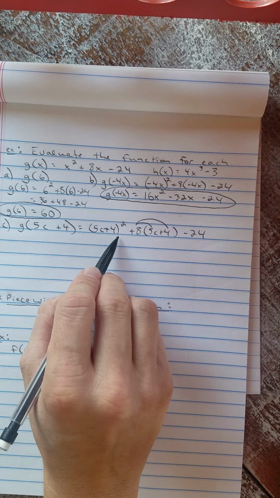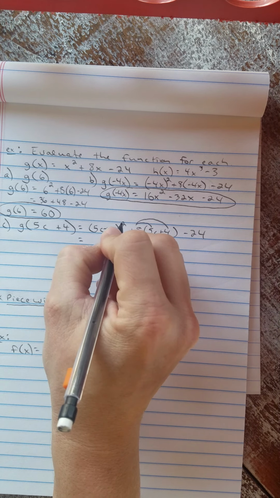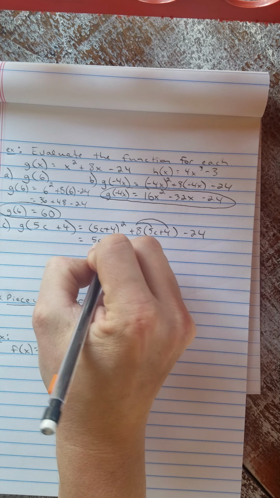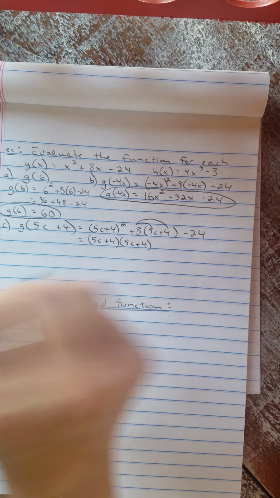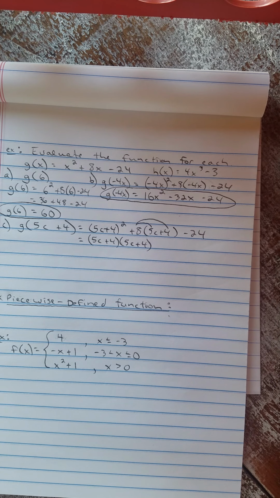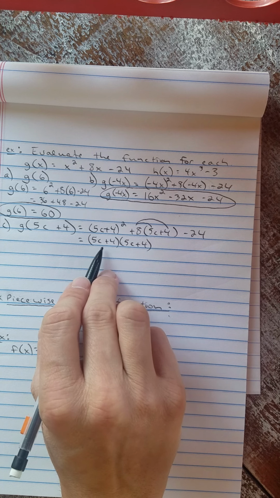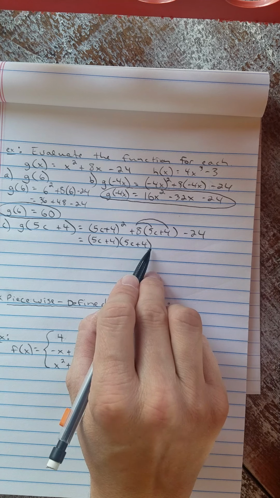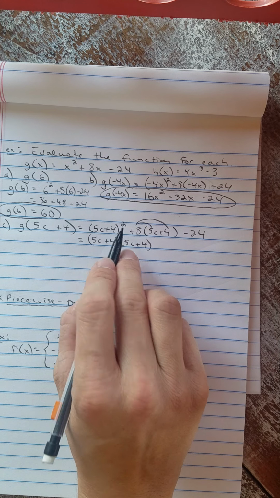You don't just square both of those. Instead, when you have a binomial, (5c plus 4) squared, you have to rewrite it as 5c plus 4 times itself, so that everybody recognizes that to multiply these together, to actually square a binomial, you have to FOIL.